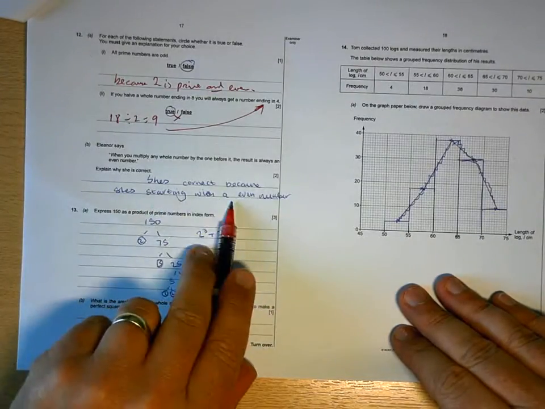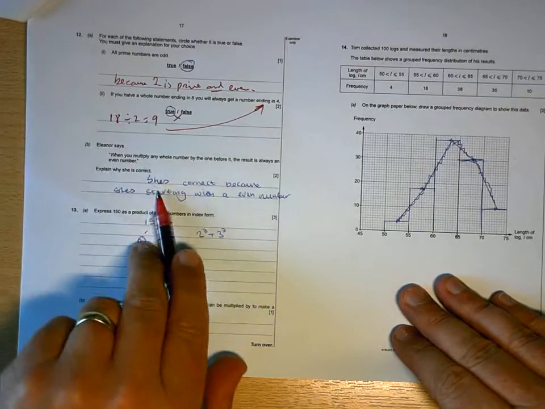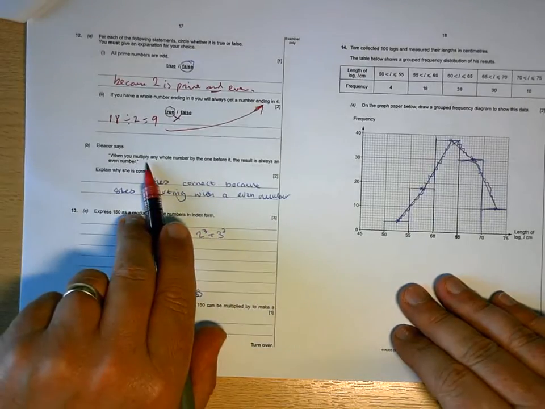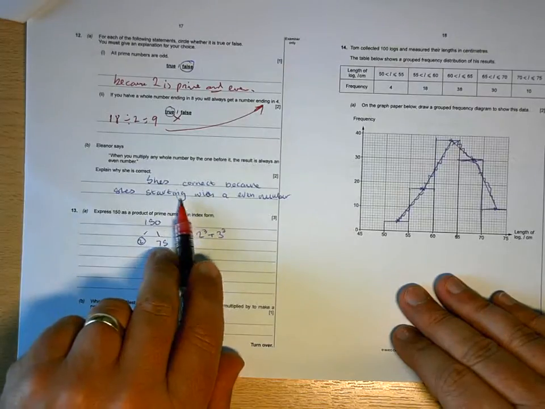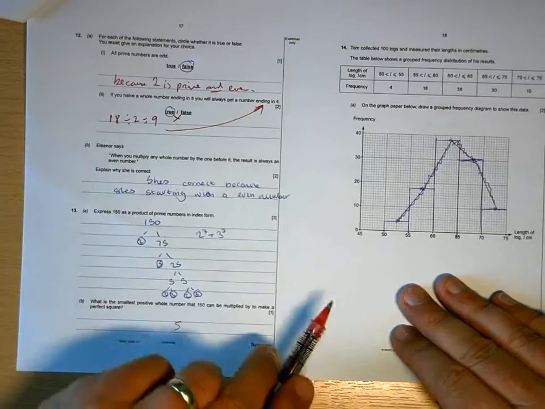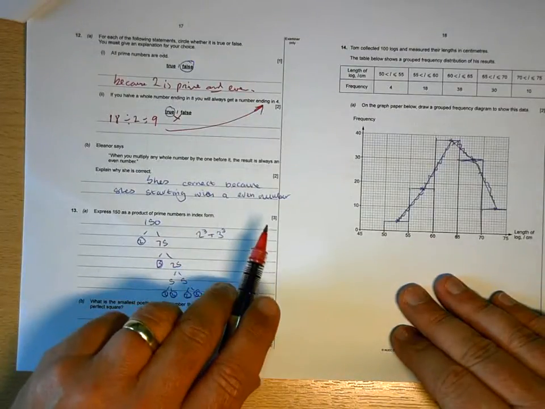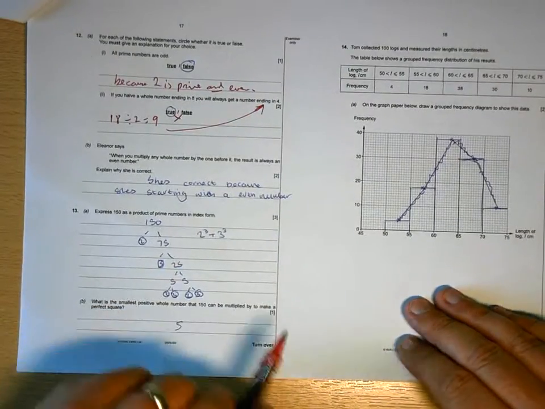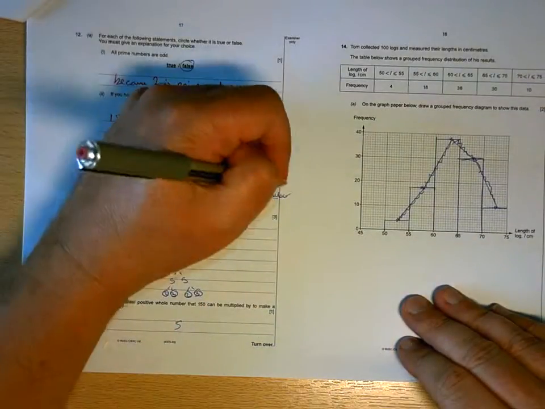That's not enough because it doesn't say she's starting with an even number there. So what you want to be saying is in any consecutive pair of numbers, one of them will always be even, and anything times an even number will give you an even number. So there's not enough of an explanation there.